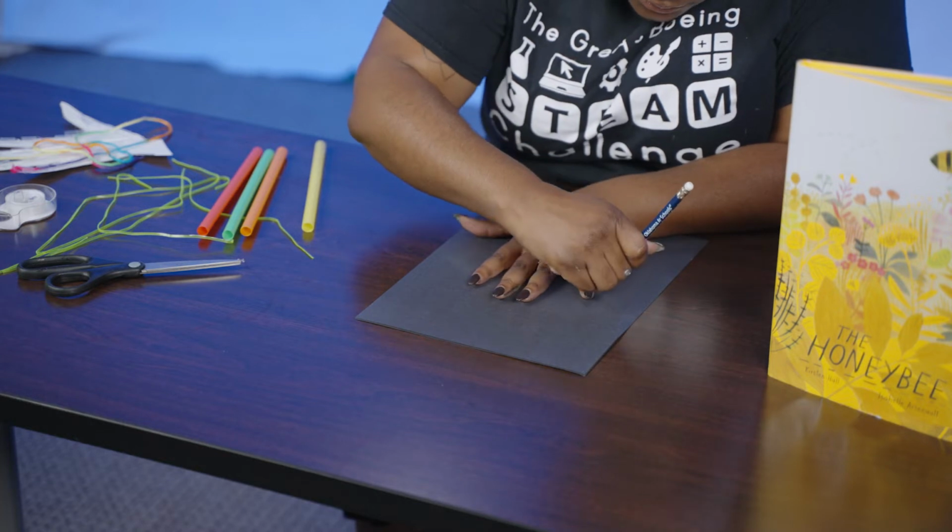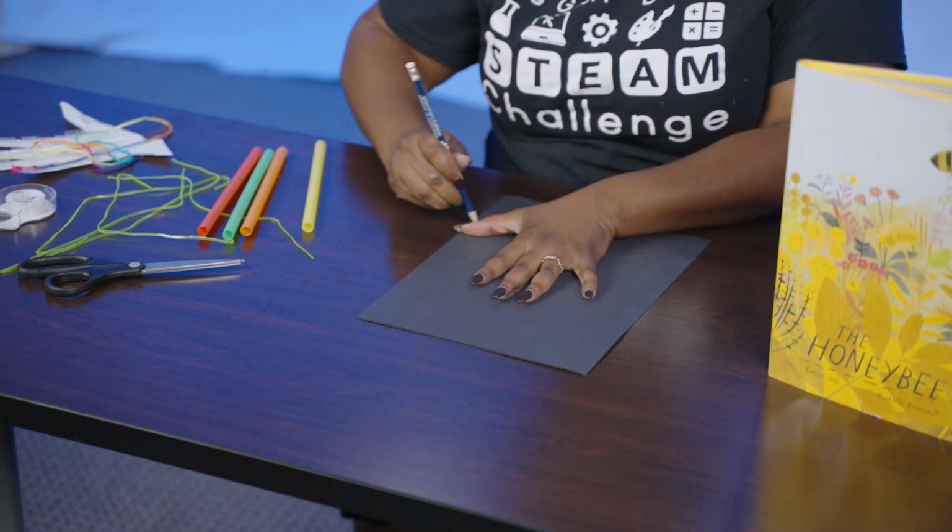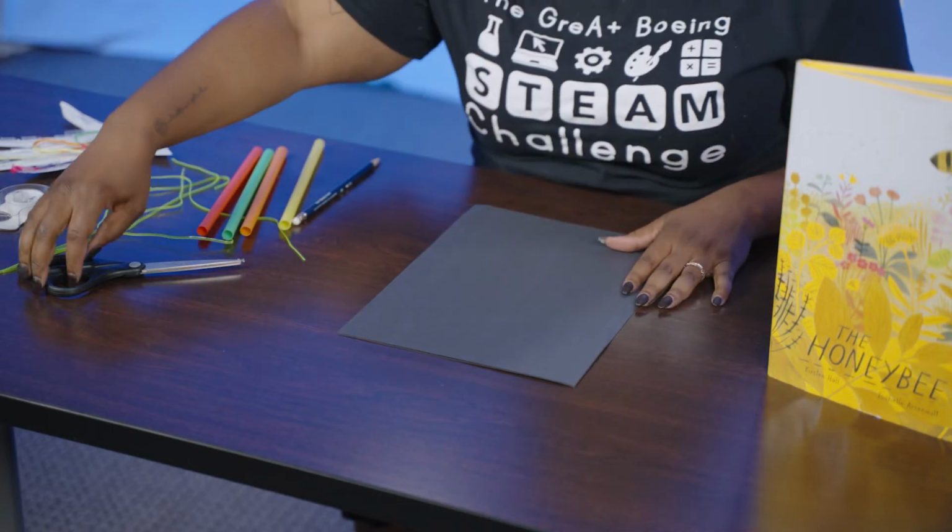Step 1, you are going to trace your hand using your construction paper and pencil. Step 2, cut out your traced hand from the construction paper.